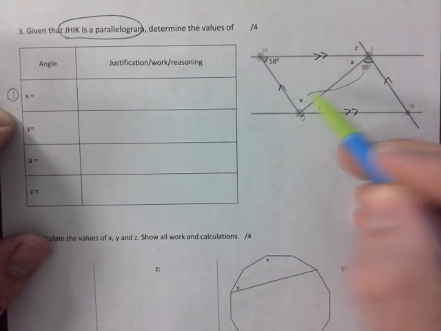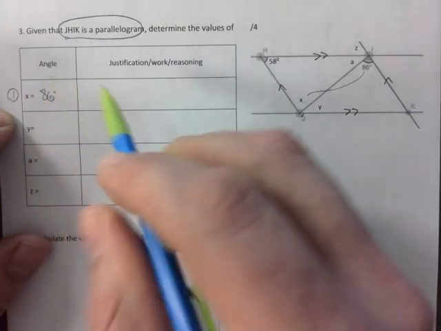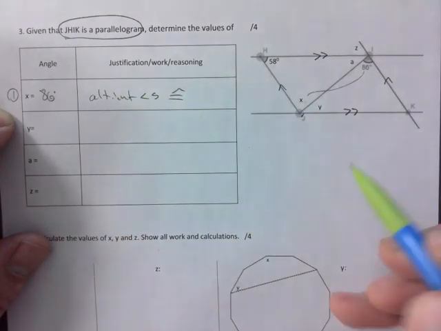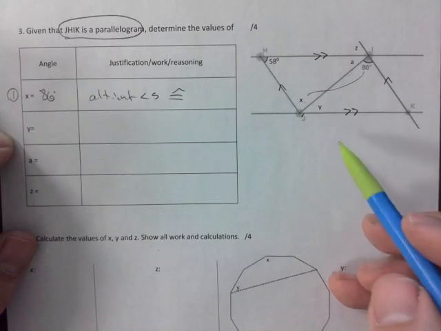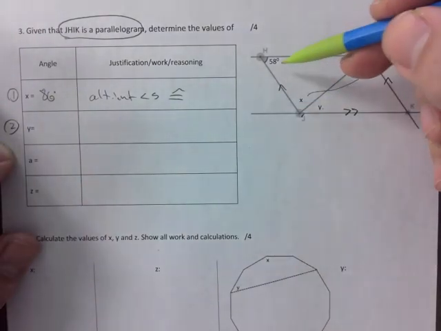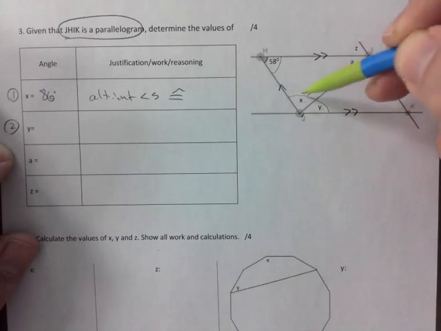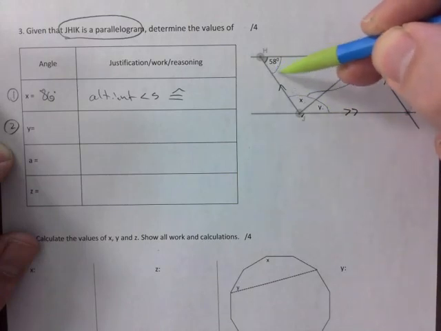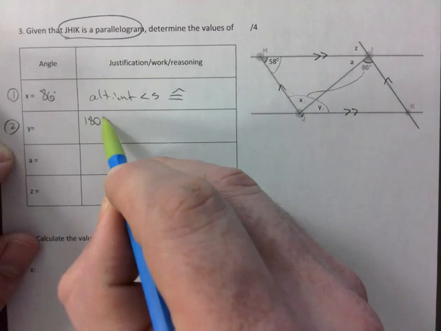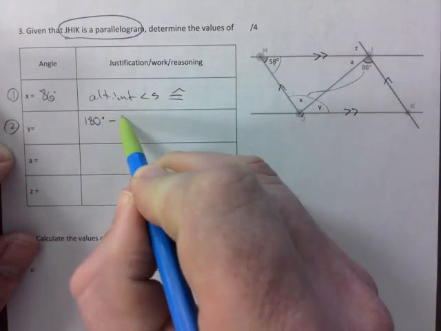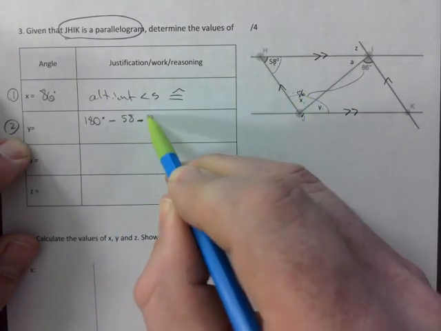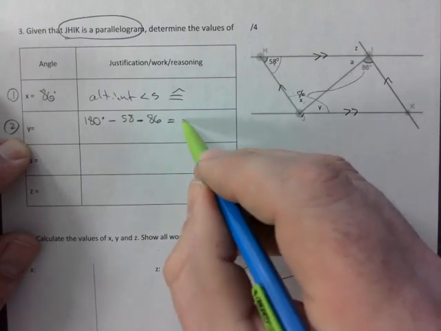I'm going to use the alternate interior, so 86 degrees. Alternate interior angles are congruent. That's my explanation. For Y, I'll do Y next. That's my second one. What are these? This one and all of this is their consecutive interior, correct? And they add up to 180. So the way I'm going to show my work here is I'm going to go 180 minus 58 minus this one, which is 86, right? And you get 36 degrees there.